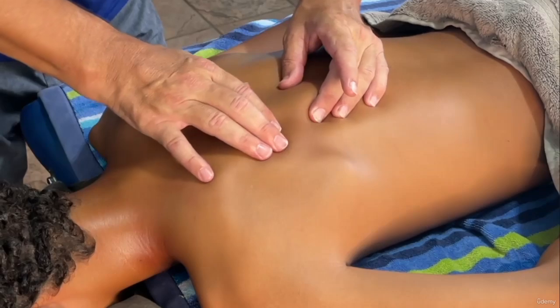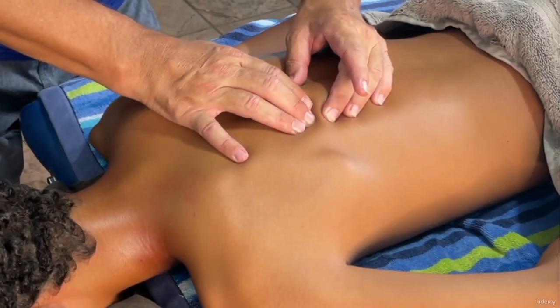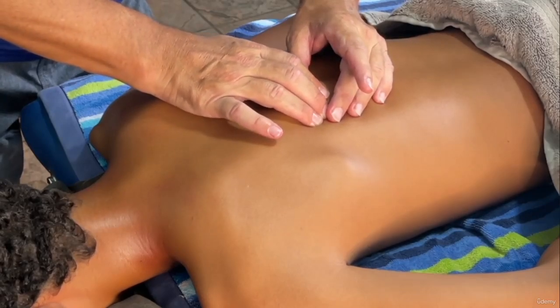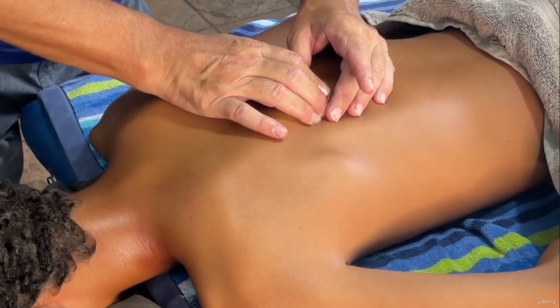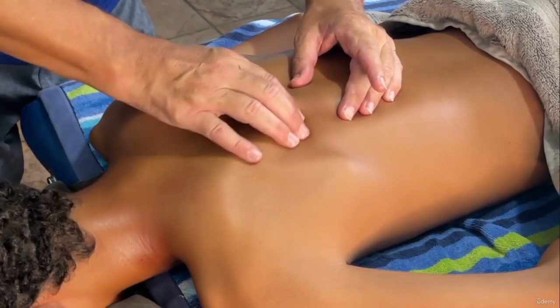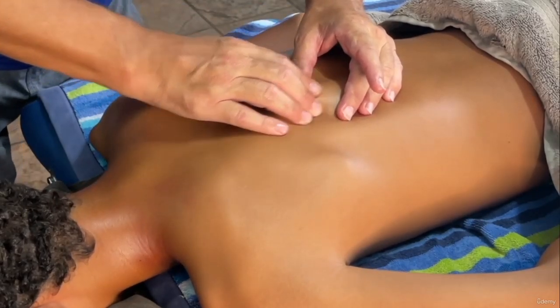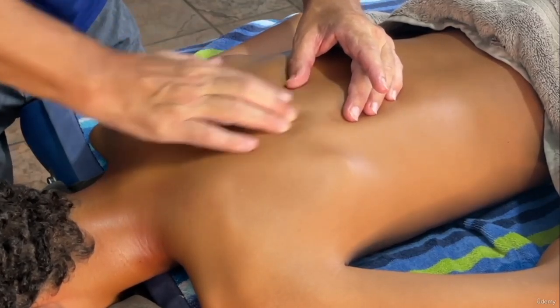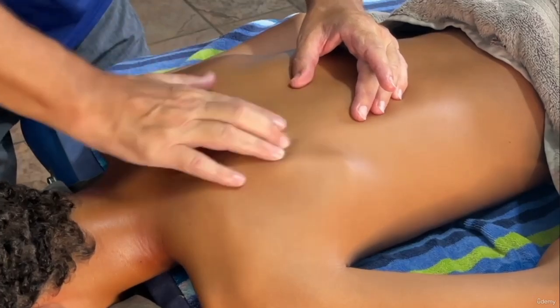You can just get your finger to hold it in place, and you can work it with your fingers, and there it is. I can feel it right there. And if you look at your charts, you can see this one can refer pain up through here. A lot of satellite points will release from this one. This is a major point as well.